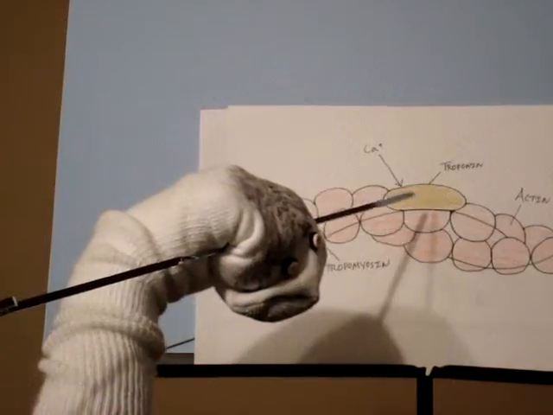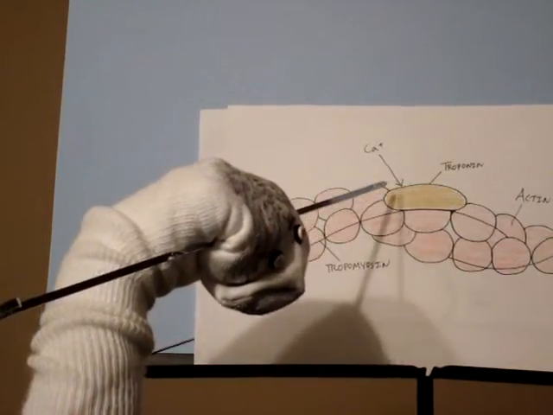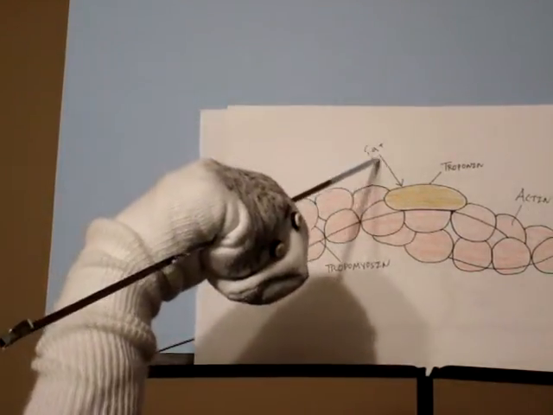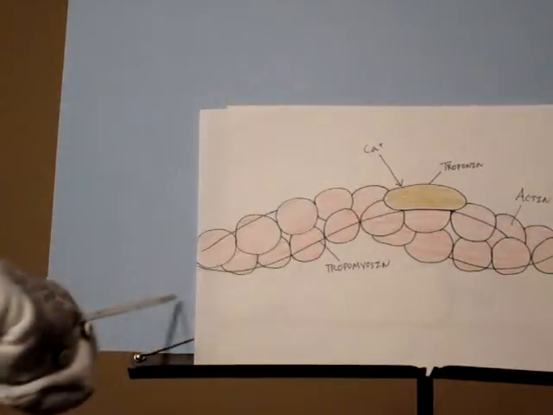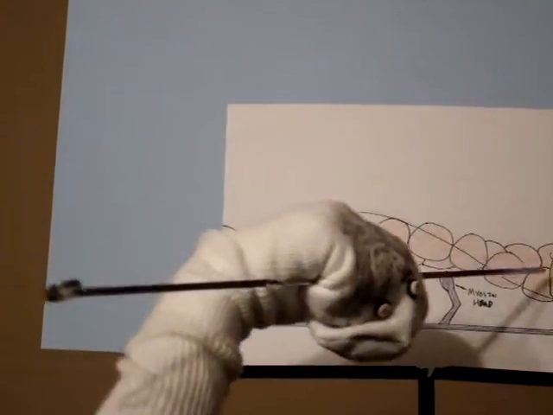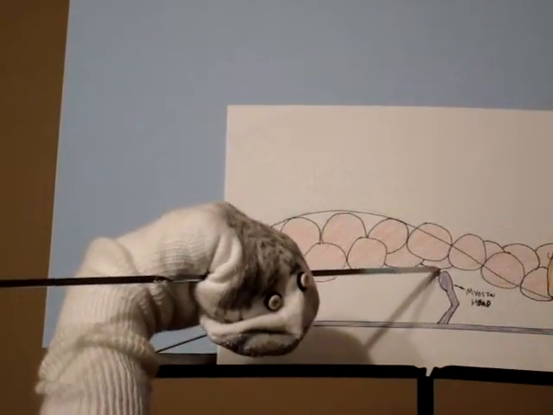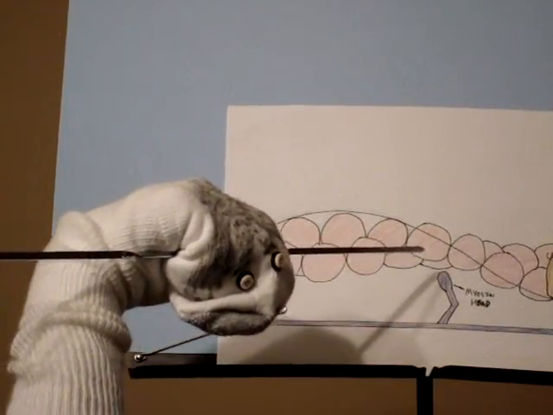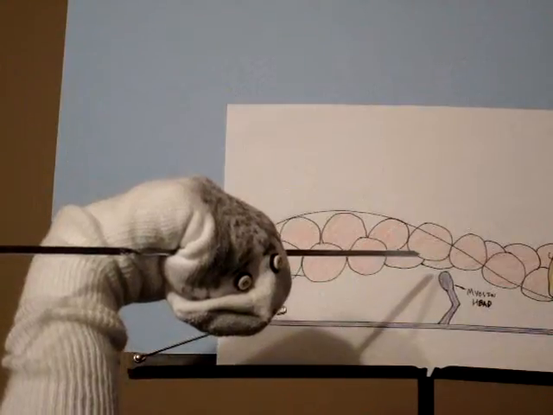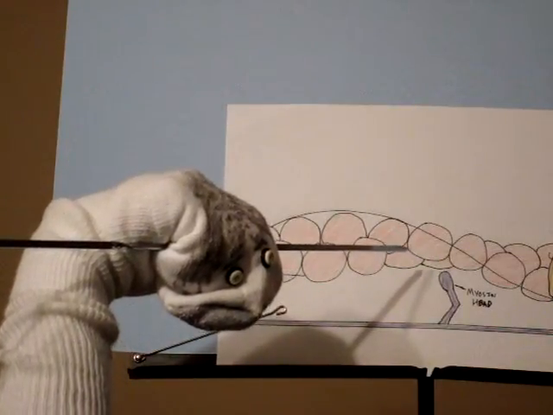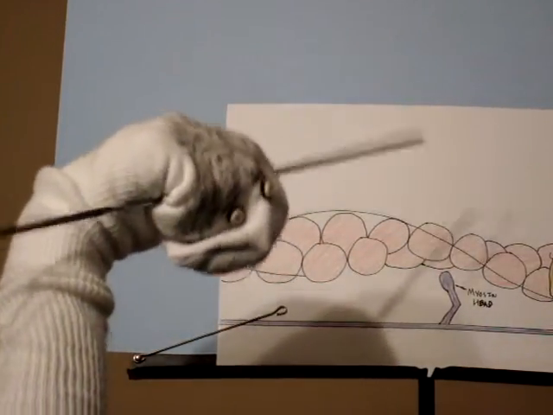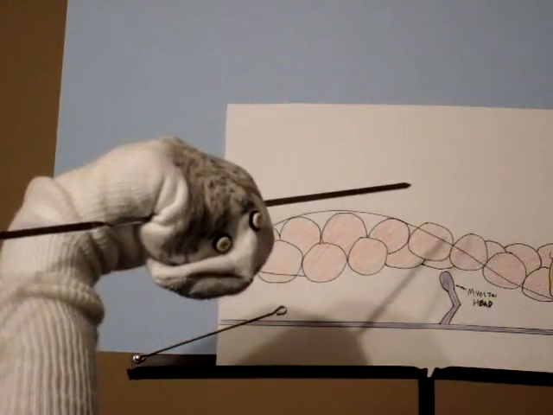Now remember, action potential increases calcium levels. The calcium ions bind to the troponin and move the tropomyosin off the myosin binding sites. The myosin heads can now bind and form cross bridges and create a contraction in the muscle. The muscle relaxes again once ATP binds to the myosin to release it from the myosin binding site, and when calcium ions are returned to the sarcoplasmic reticulum by calcium pumps.